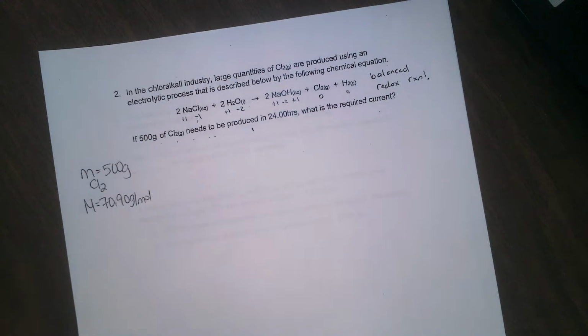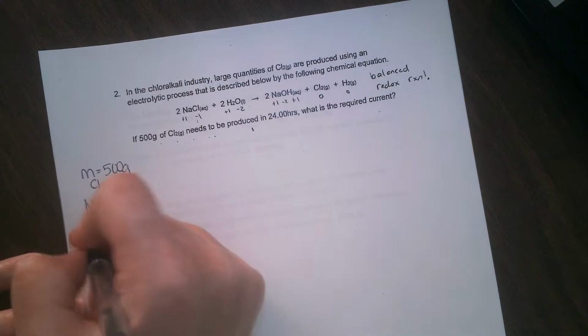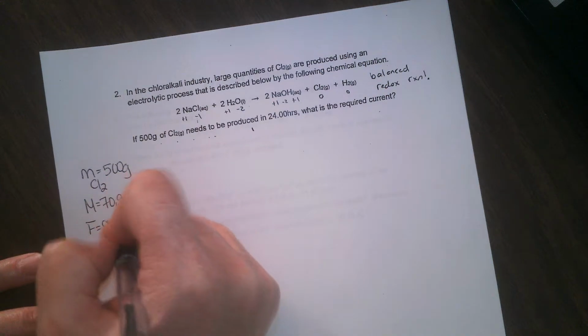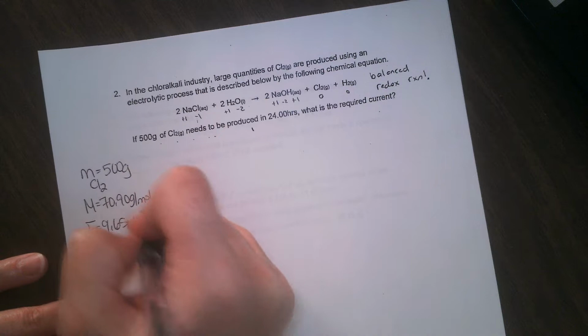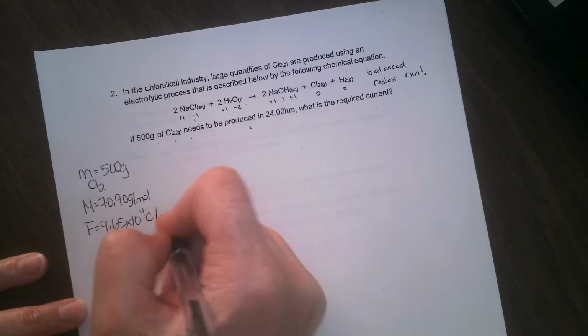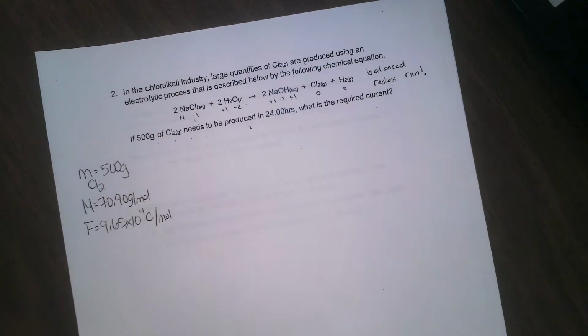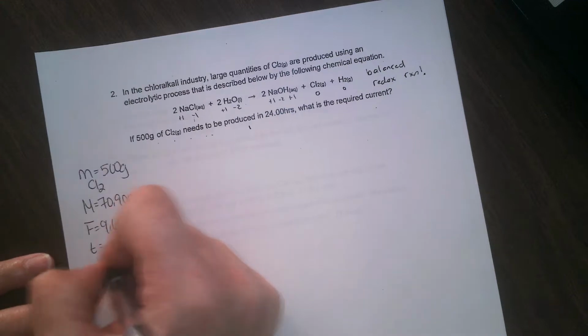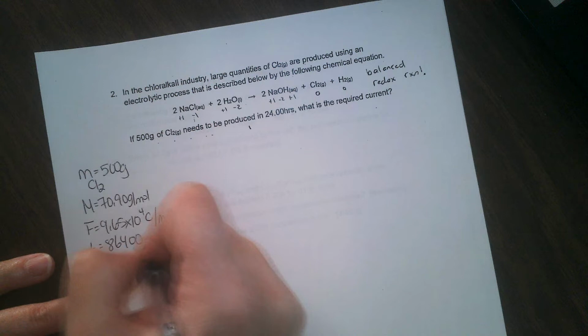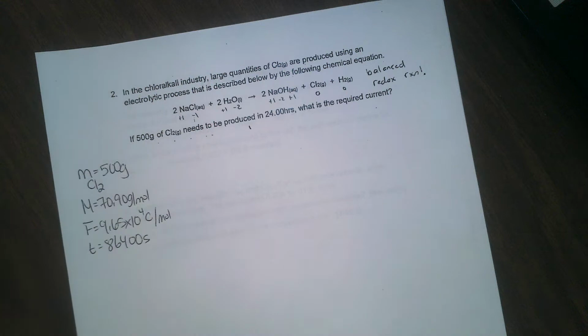Faraday's constant is 9.65 times 10 to the 4 coulombs per mole. Another piece of information: the time is 86,400 seconds. So we took the 24 hours, multiplied it by 3,600, and we got 86,400 seconds.